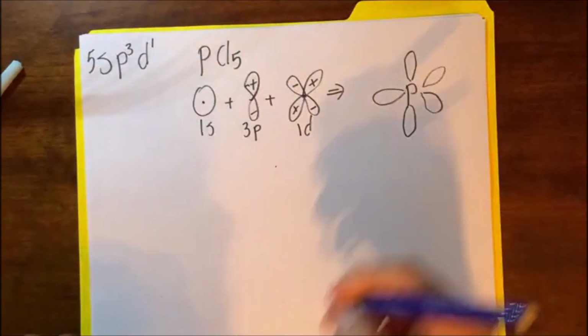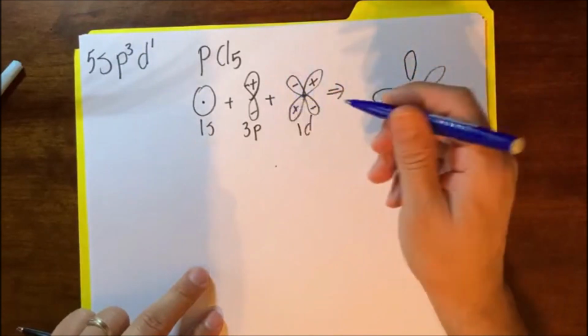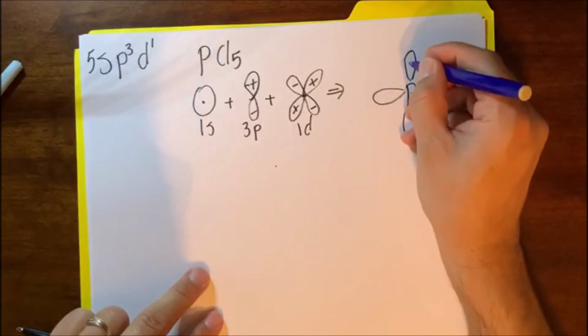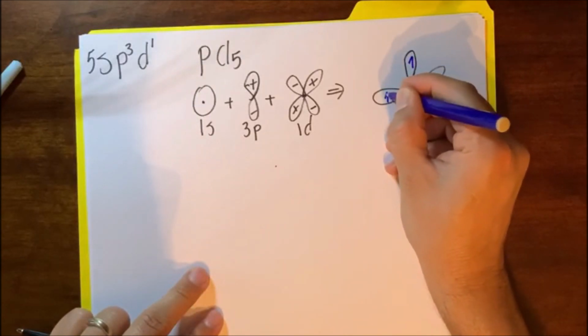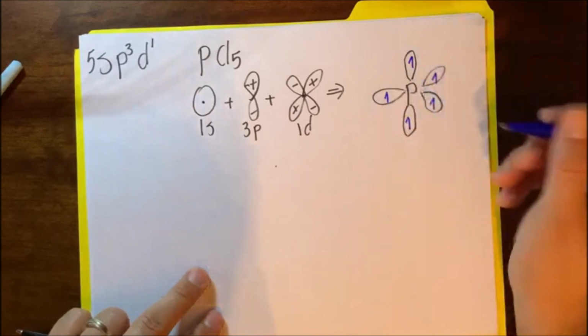Before we start talking about chlorine, let's put the electrons of the phosphorus. Phosphorus is group 5, so show the valence electrons of phosphorus and put 5 electrons there.